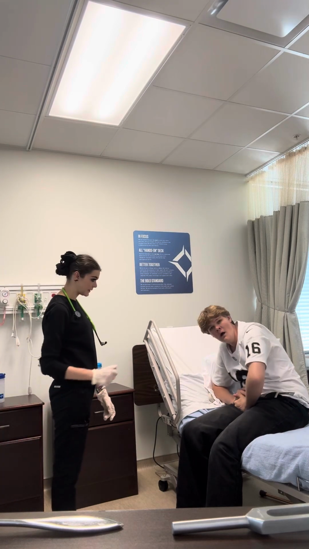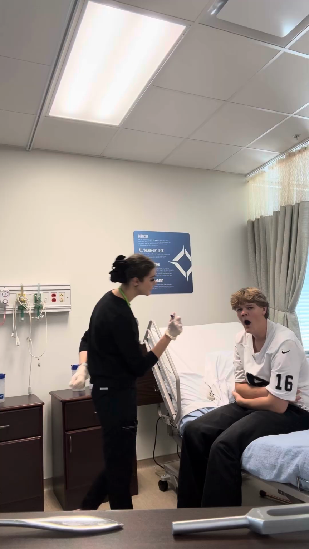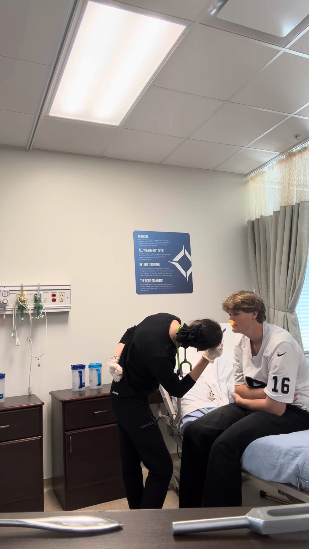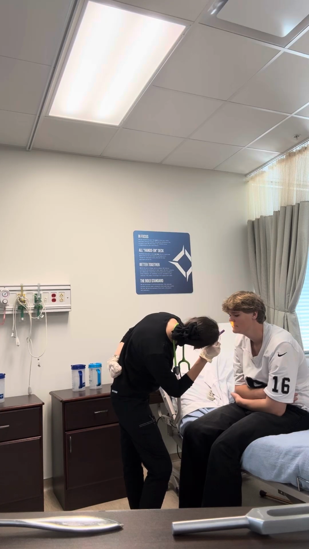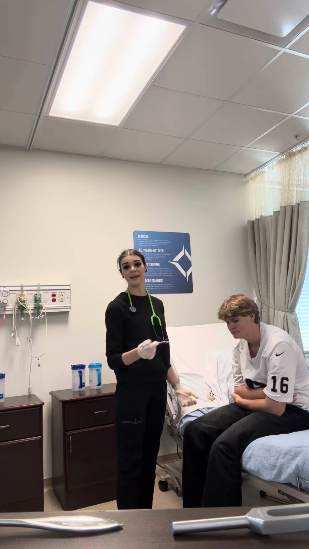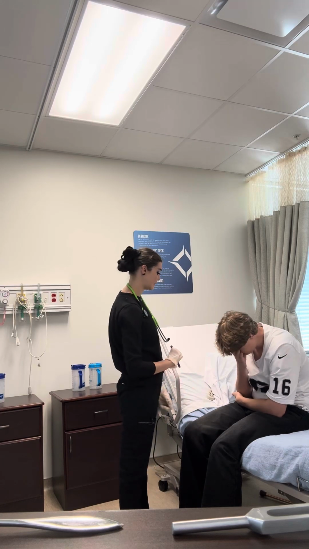I will also assess my patient's nose. We are making sure that the nares are patent and that there is no discharge coming from the nose. You breathe good. My nares are patent and I see no discharge coming from the nose.